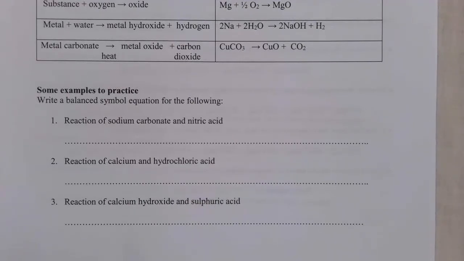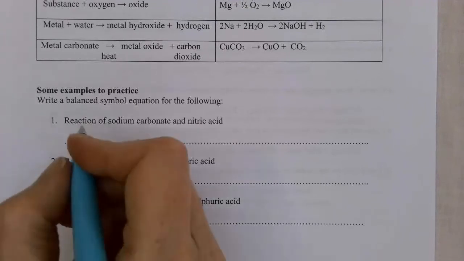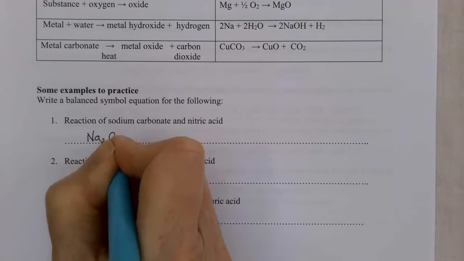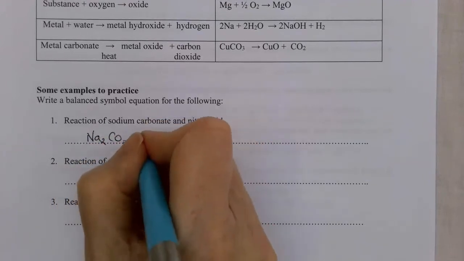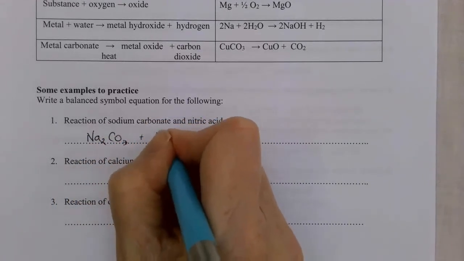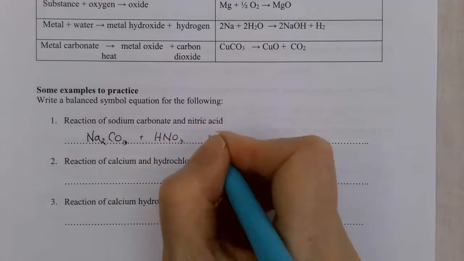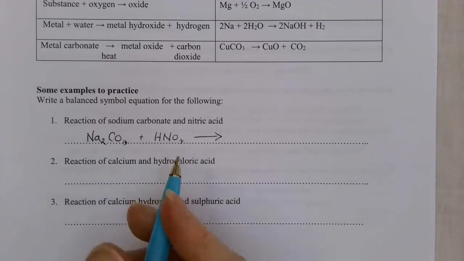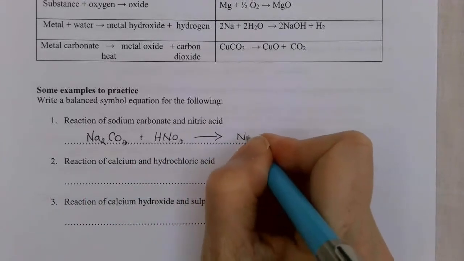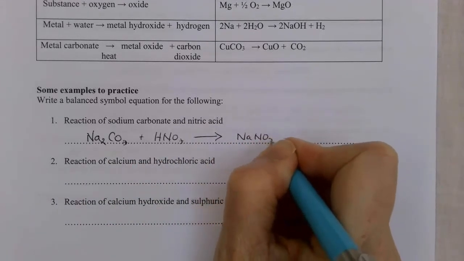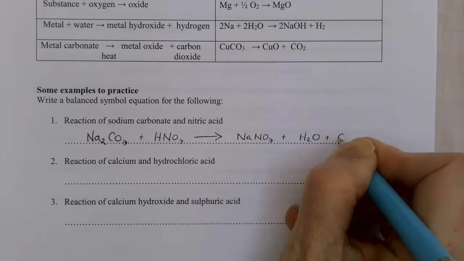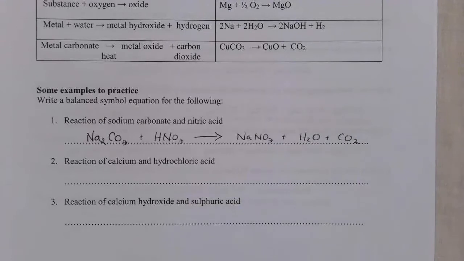So, sodium carbonate and nitric acid. Again, these are ones I need to know the formula of. Na2CO3 and nitric acid is HNO3. And they react together because that's a carbonate and an acid to make salt, which is NaNO3. That's my salt, and water, H2O, and CO2 gas. Now I need to balance it.